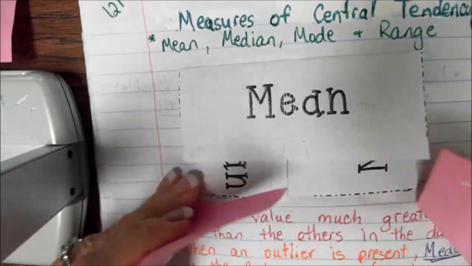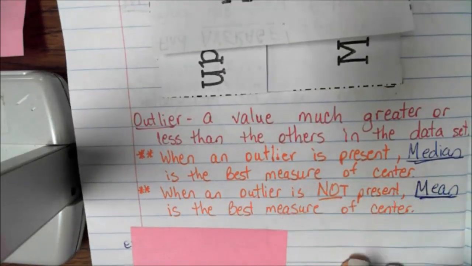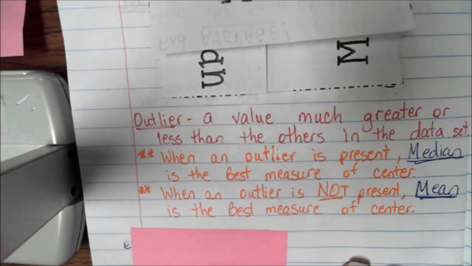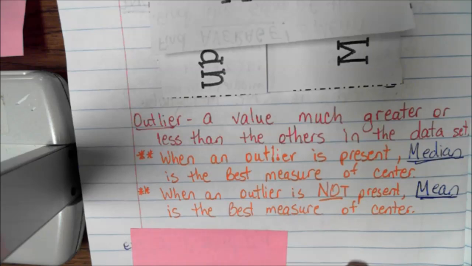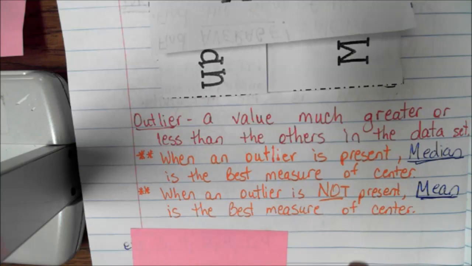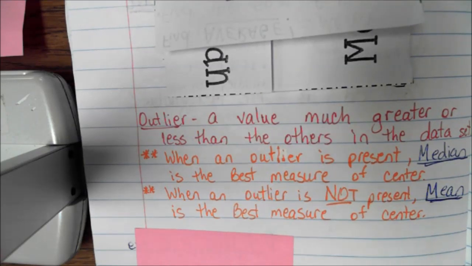The next thing is we would like for you to, again, pause the video and take down these little notes here. We have another definition for you. It's called an outlier, a value much greater or less than the others in a data set. When an outlier is present, median is the best measure of center. And when an outlier is not present, mean is the best measure of center. Pause the video if you need to get those definitions down.